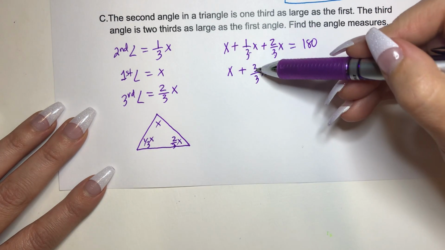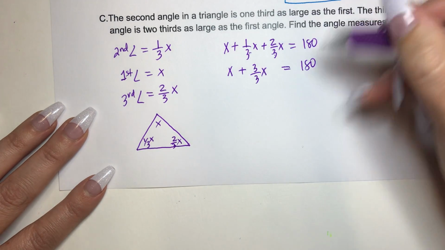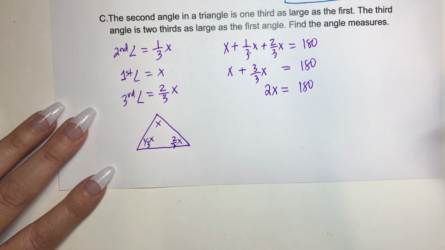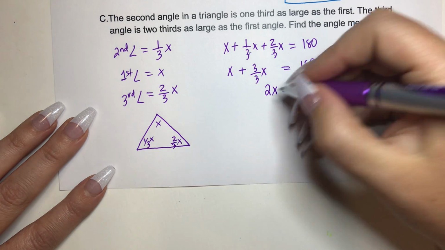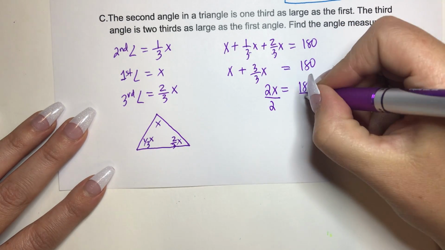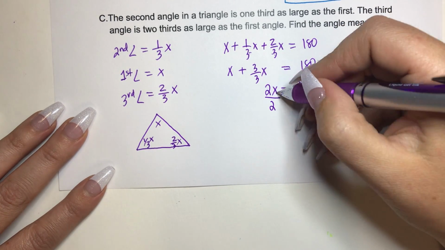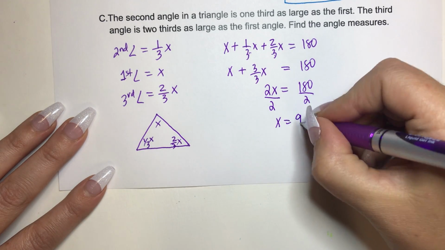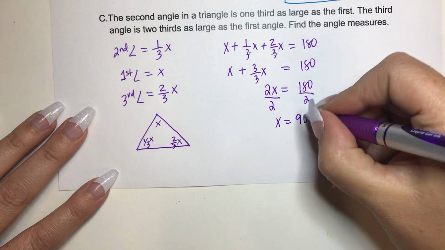So this is 1, and this is really 1x. So 1 plus 1 is 2x, right? And now we're trying to get x by itself, so it's being multiplied by 2. We have to divide by 2 to both sides. 2 divided by 2 is 1. 180 divided by 2 is 90. So x is 90 degrees.